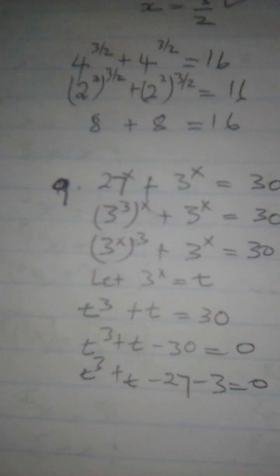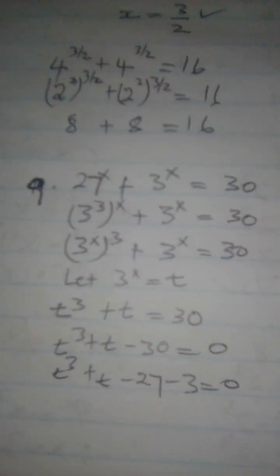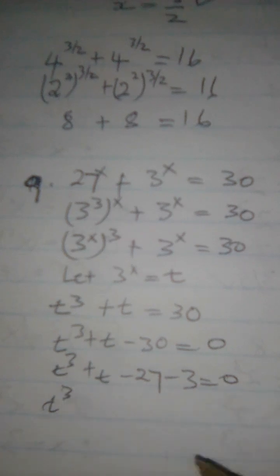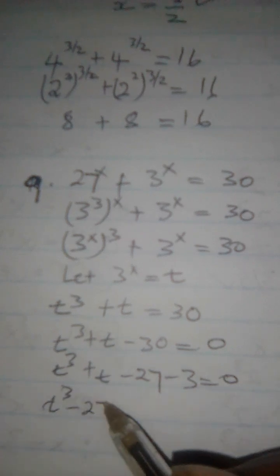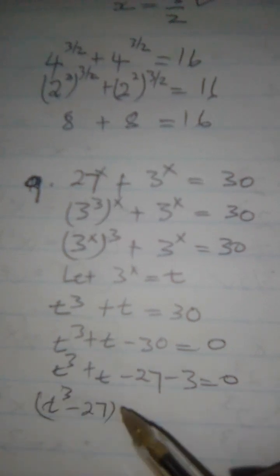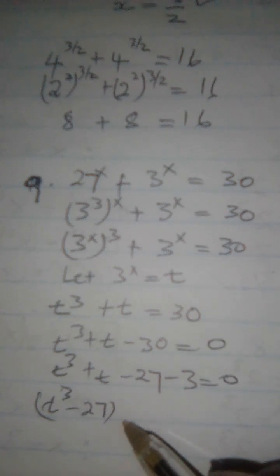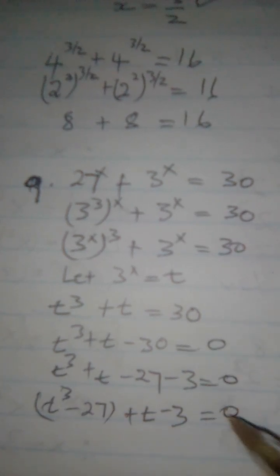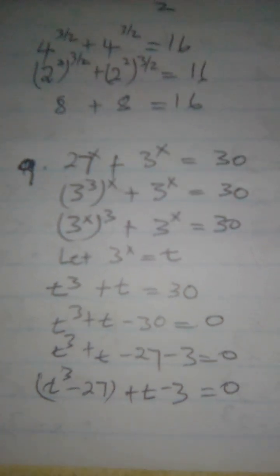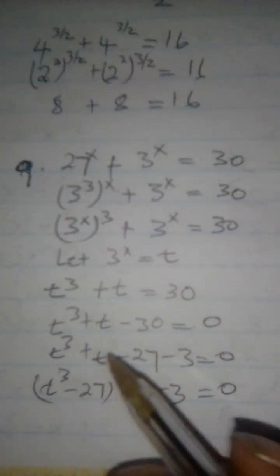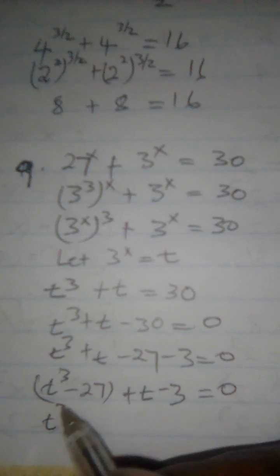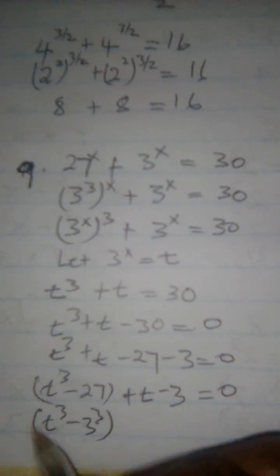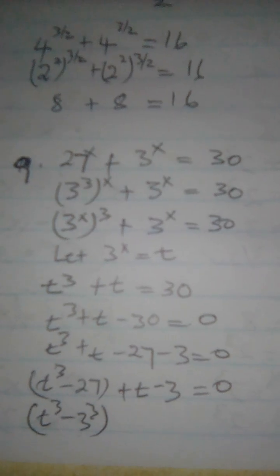So we are going to take like terms and solve this. t cubed minus 27 plus t minus 3 equal to 0. So this 27 can be written as t raised to 3 minus 3 raised to 3, which is equal to our cubic.